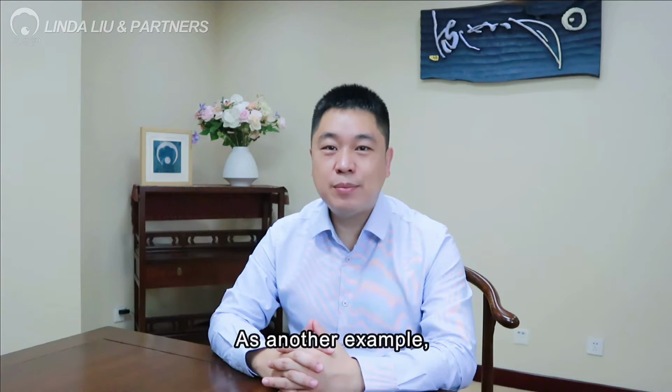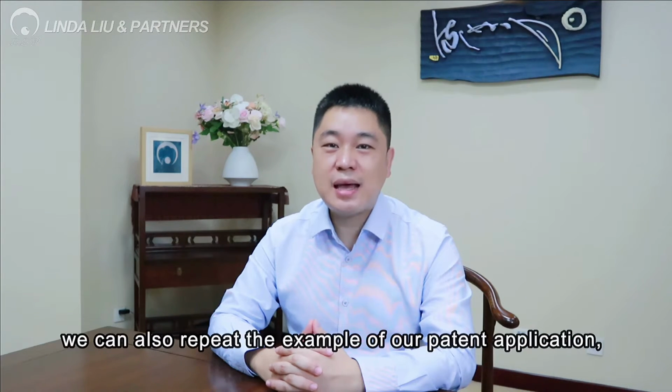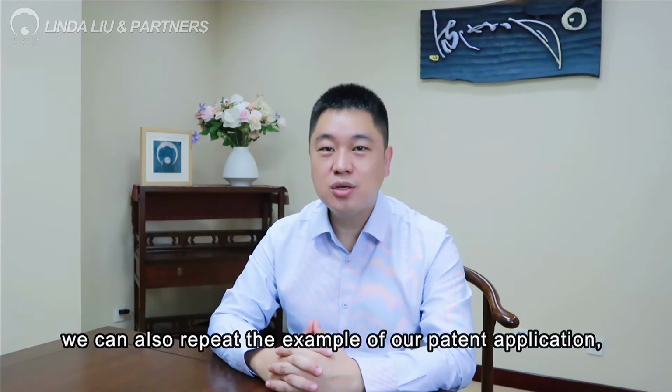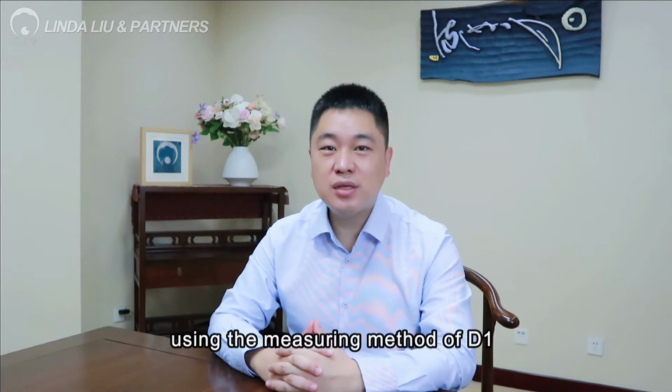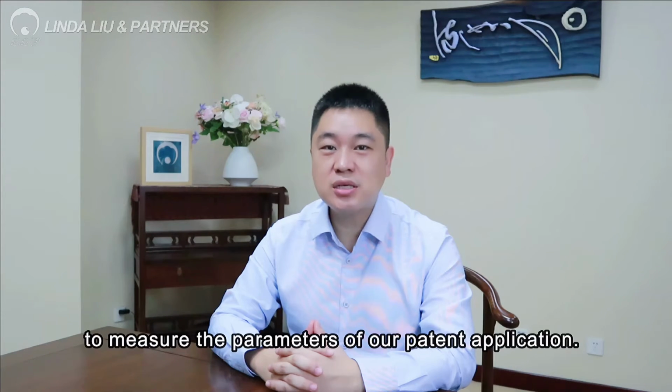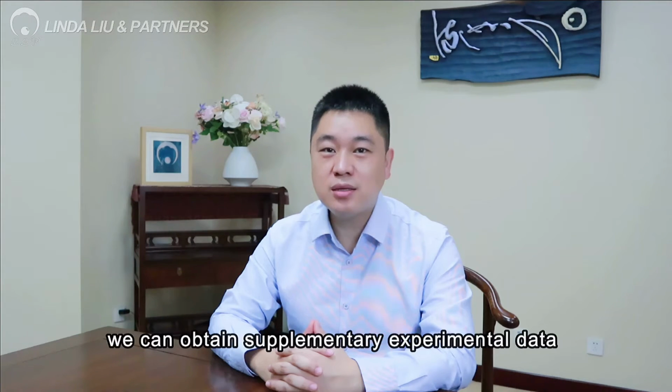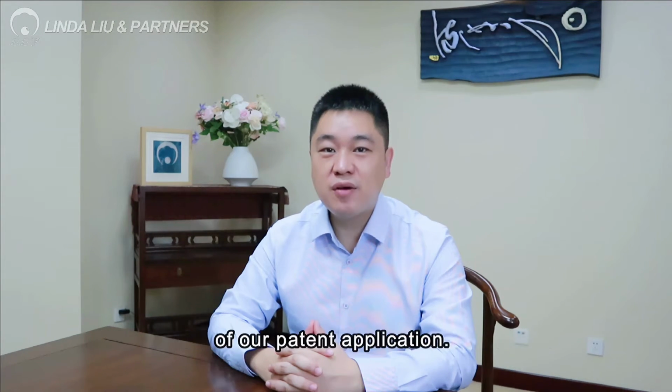As another example, we can also repeat the example of our patent application using the measuring method of D1 to measure the parameters of our patent application. Undoubtedly, we can obtain supplementary experimental data of our patent application.